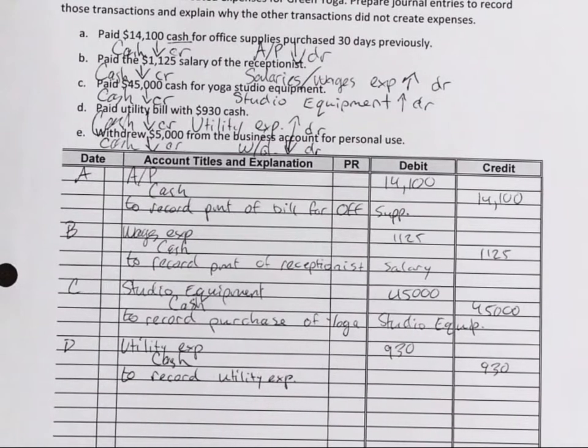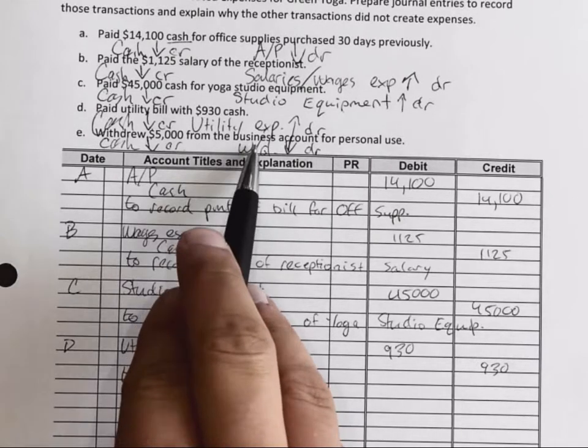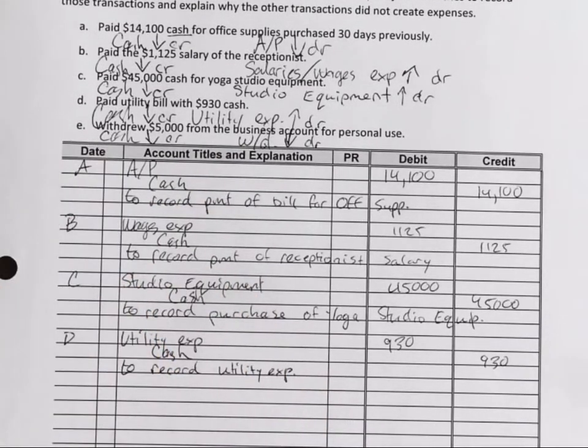Is this an expense? Does this affect expenses? No. Will this transaction affect our income statement? Yes? Sure. All right, so what makes up your balance sheet? What is the accounting equation? So this is an equity, this is an asset. Income statement is revenue and expenses, so it won't affect your income statement.